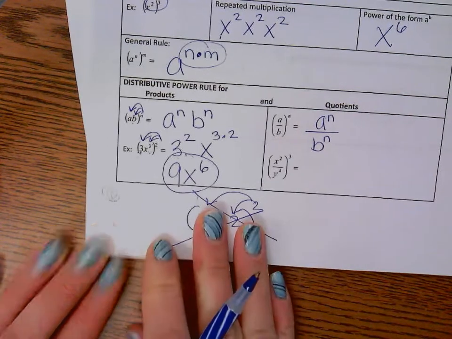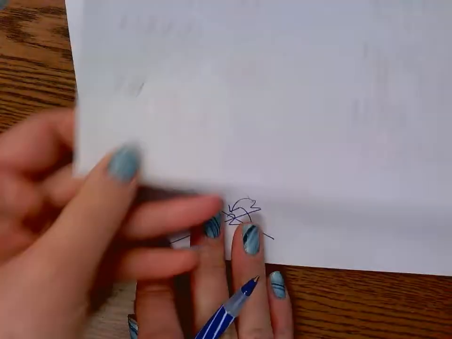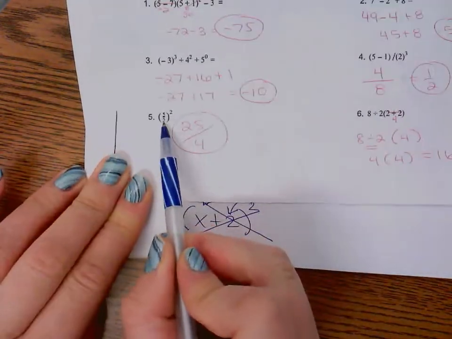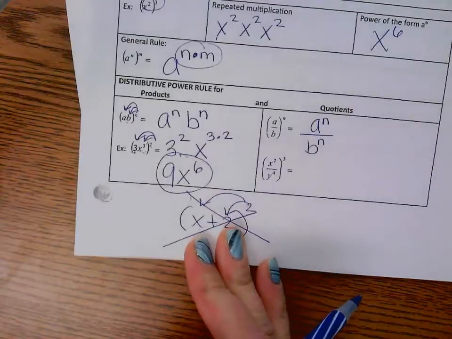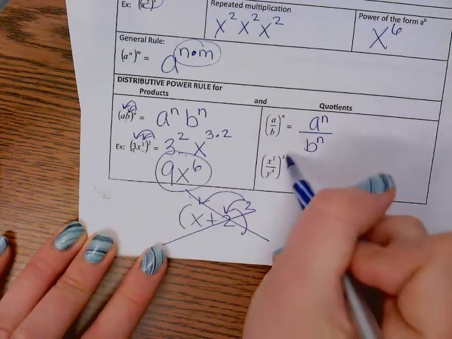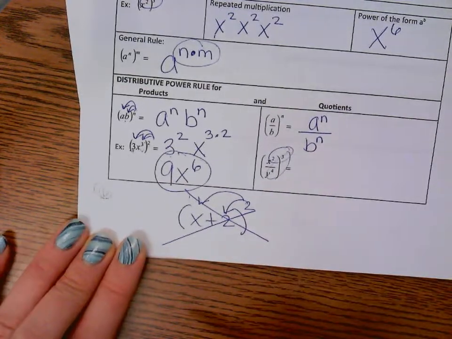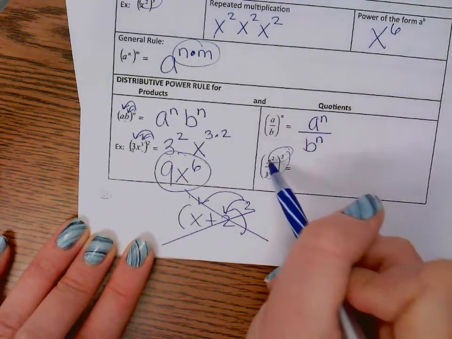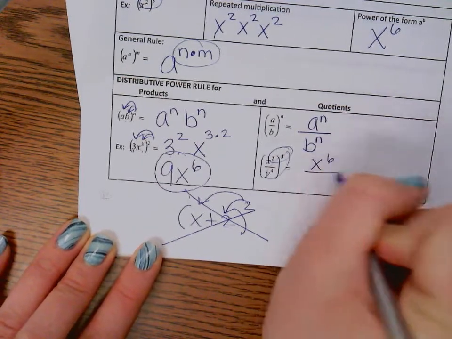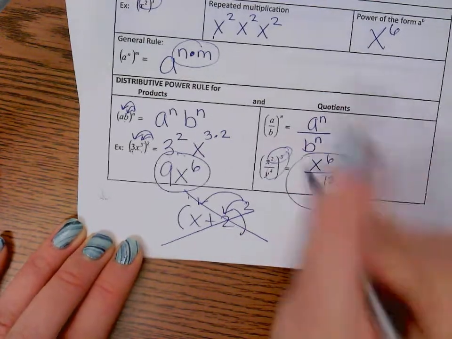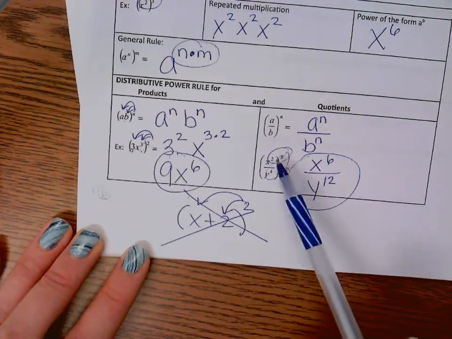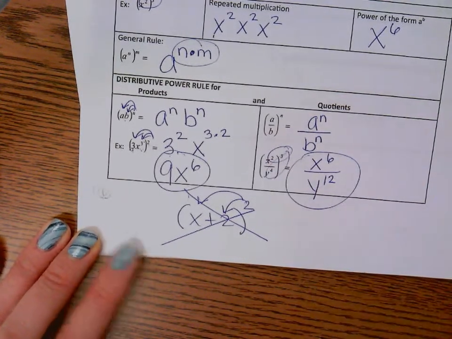And we did one like that on the warm-up problem, right? 5 halves squared was 25 over 4, so you could distribute it to both. So this one, you're going to multiply to the numerator and the denominator. So you'll have x to the 6th in the numerator and y to the 12th in the denominator. So you have to know that multiplication rule and the distributive rule.